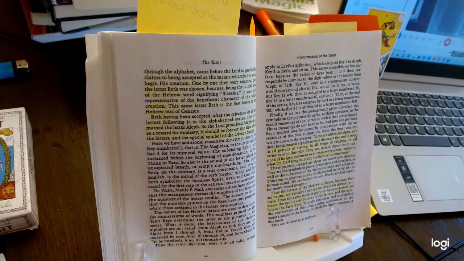Thus, the same objection, were it at all valid, would apply to Levi's attribution, and even Levi, which assigns key 1 to Aleph, key 2 to Beth, and so on.